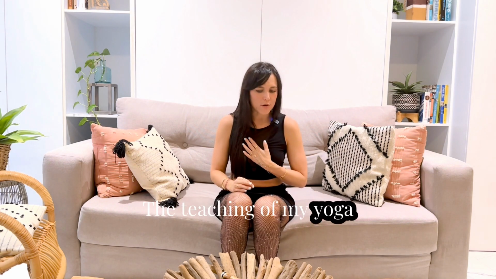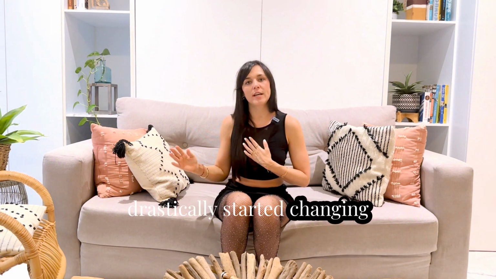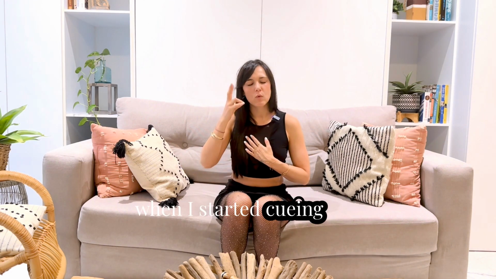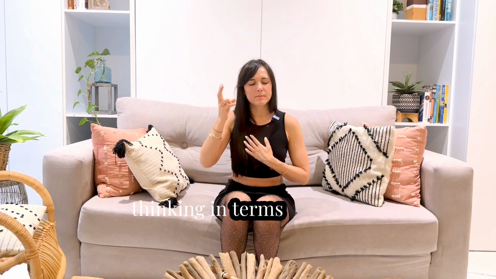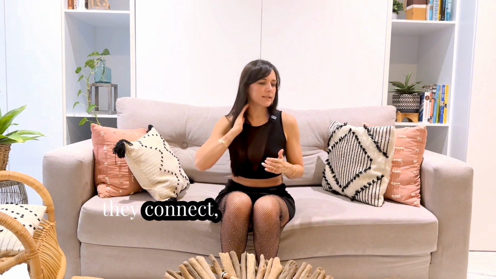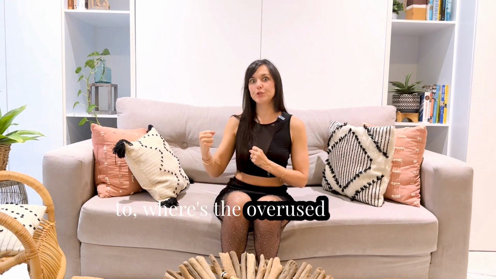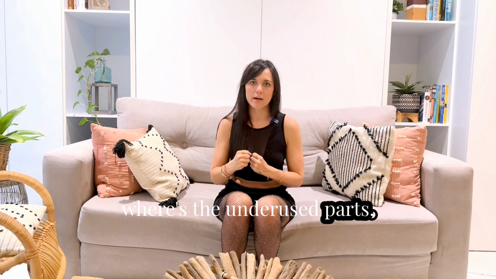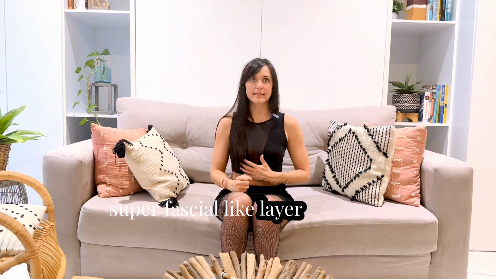The teaching of my yoga drastically started changing when I started cueing and thinking in terms of fascia: where the fascial layers are, how they connect, where they connect to, where the overused parts are, where the underused parts are, influencing and activating the superficial layer of fascia in the front and the back of the body.